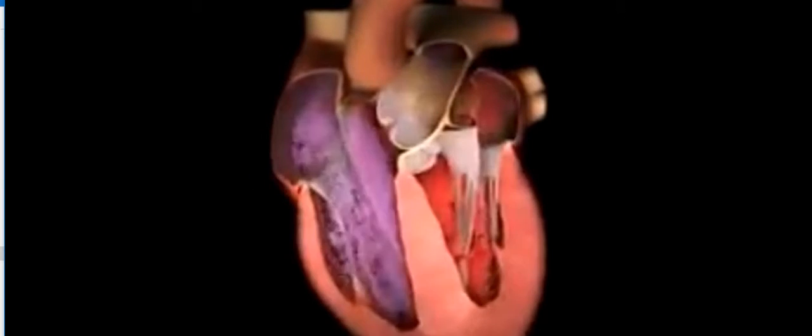The heart is a muscle about the size of your fist. It lies behind and to the left of your breastbone, or sternum. The purpose of the heart is to pump blood through blood vessels, arteries, and veins to all parts of your body. The inside of the heart is divided into 4 chambers.